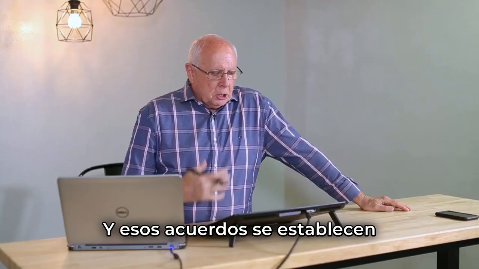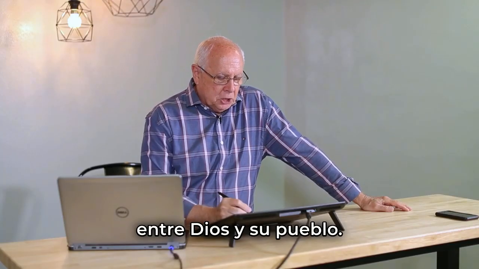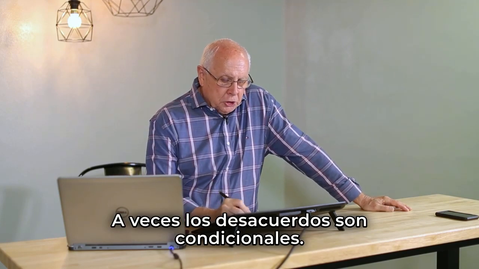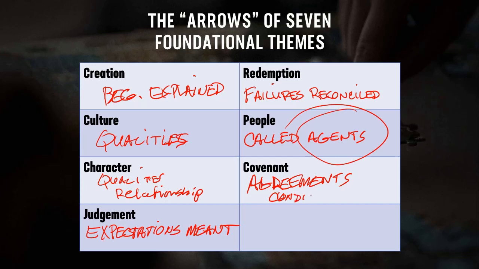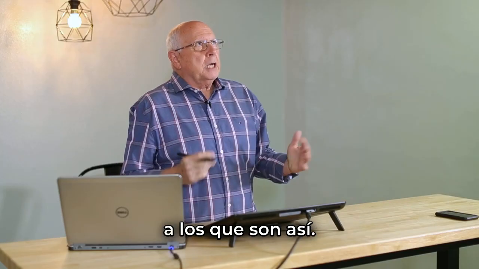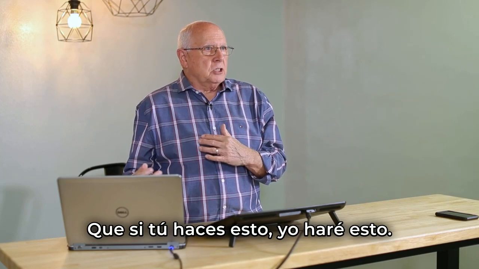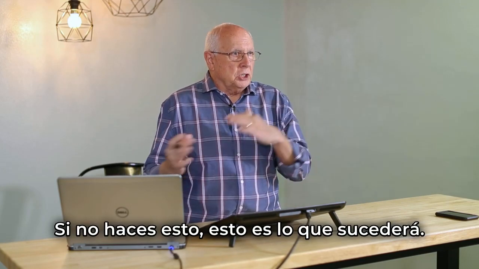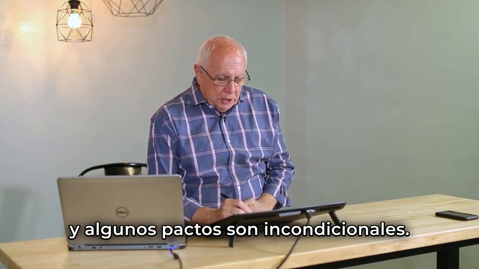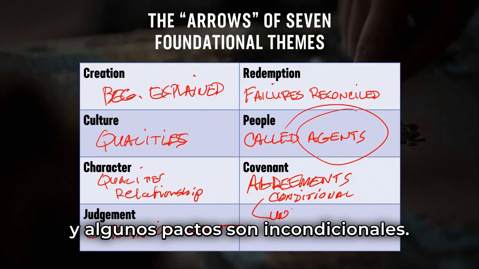And those agreements are established between God and His people. Sometimes covenants are conditional. That is, they have conditions set to them, like this: if you do this, then I'll do this. If you don't do this, then this is what will happen.